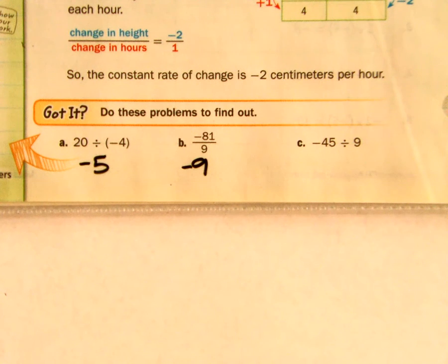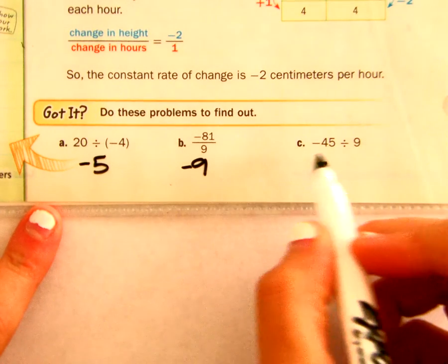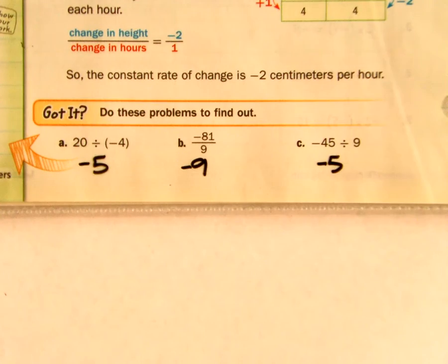And letter C, we have negative 45 divided by 9. Again, I have a negative and a positive. I know my answer is negative. 45 divided by 9 is 5, so we get negative 5.